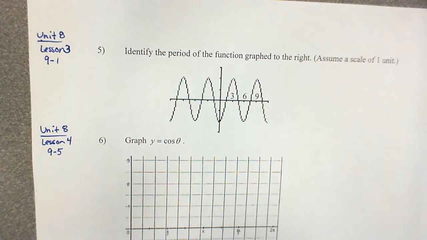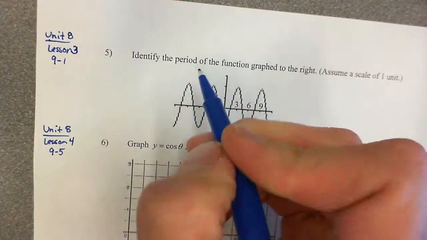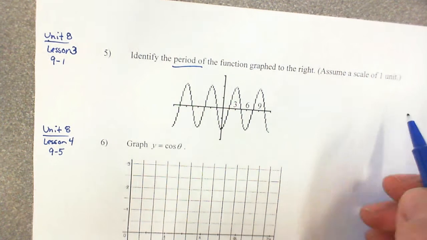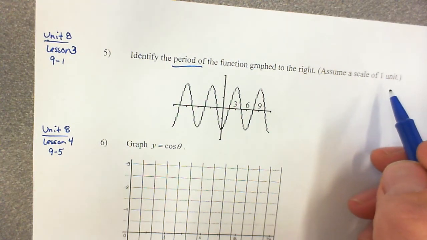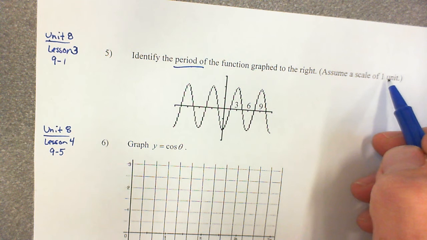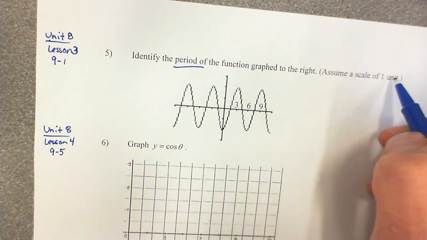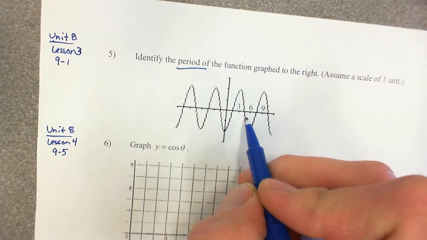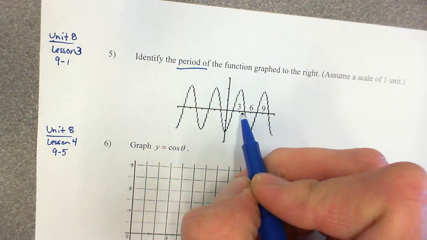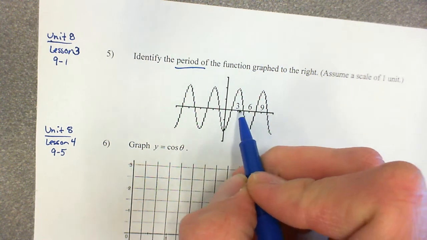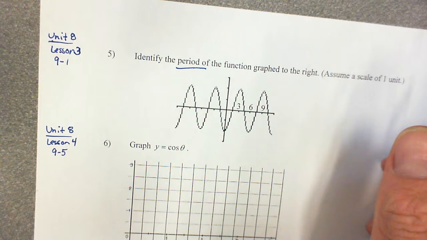All right. On question number 5, we're asked to find the period of the function. And here, it says assume a scale of 1. So that would be going up. You can see that it's labeled 3, 6, 9. So we're going to assume that this is 3, 6, and 9 here.